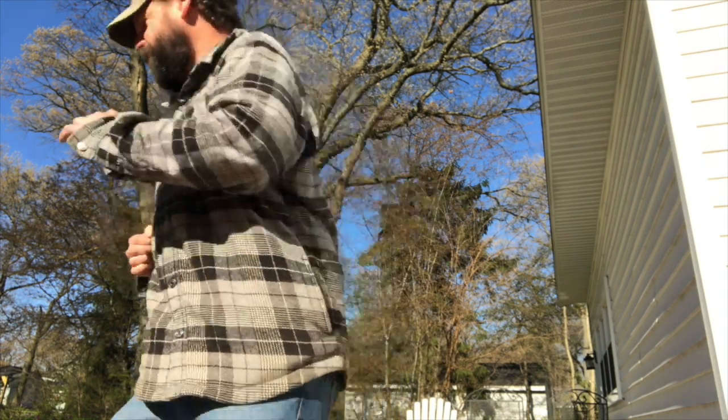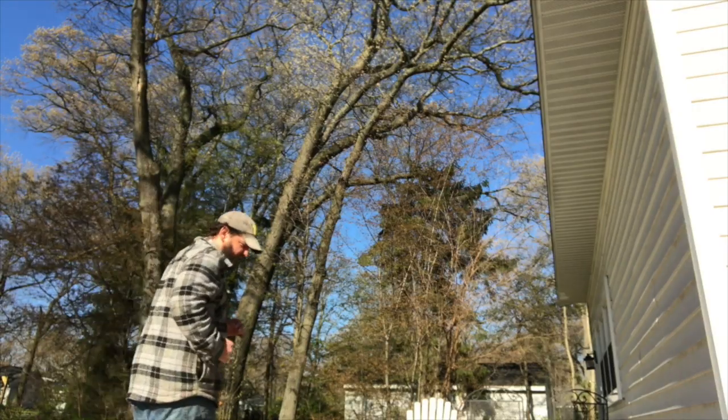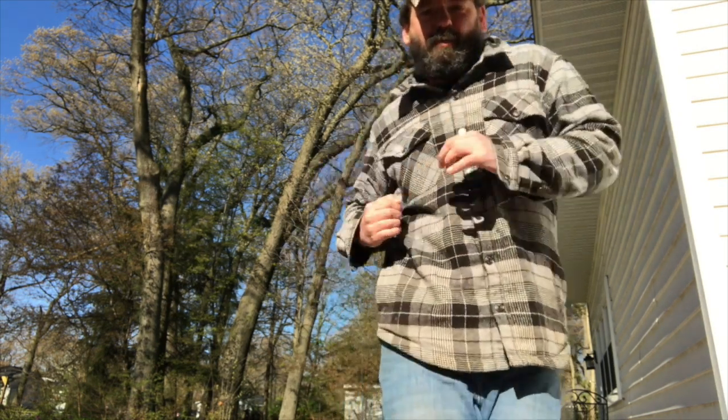I'm going to demonstrate it, but I probably won't get the moves just right. Check out your packet to see how they use their dance to communicate with each other. Here it is. Here's my waggle dance. Waggle. To the right. Waggle. To the left.